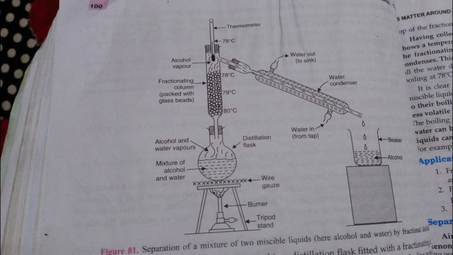The mixture of alcohol and water is heated in a distillation flask fitted with a fractionating column. Fractionating column means that at different temperatures they are collected, and on top a thermometer is introduced. When you get 78 degrees, you can see the alcohol comes out. Here a water condenser is also fitted. Water condenser means it controls the temperature by inflow and outlet of water.